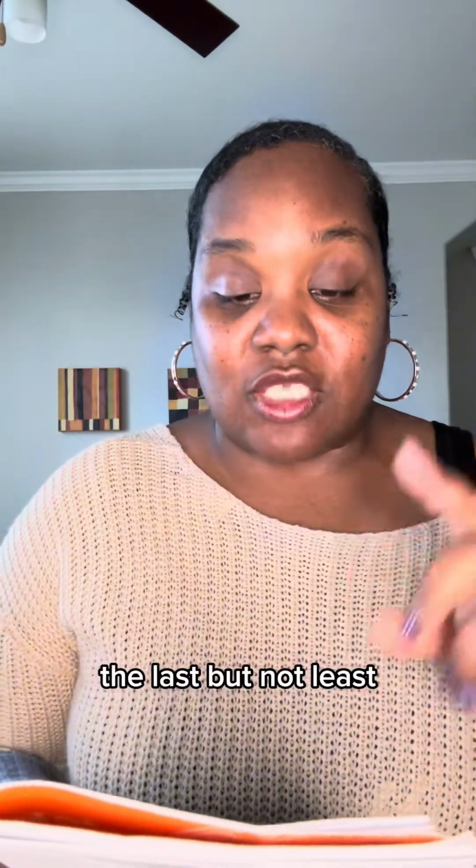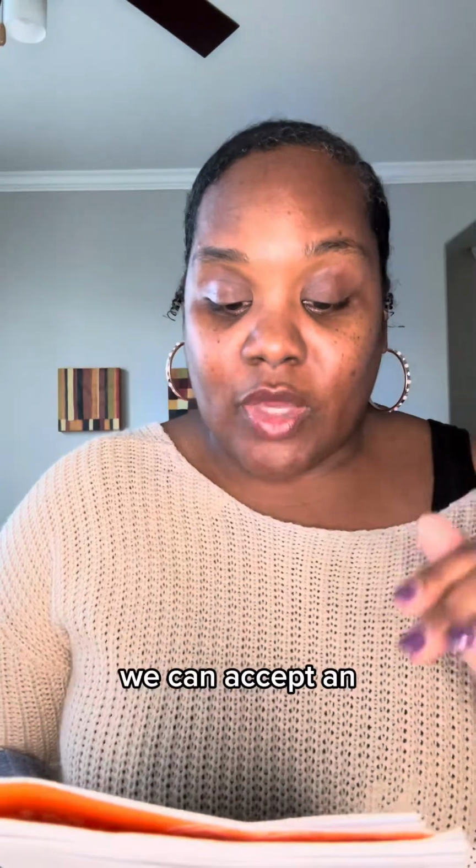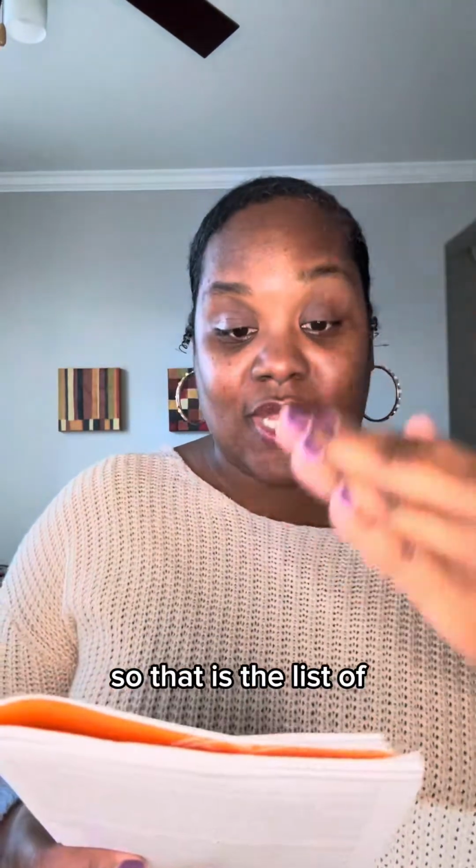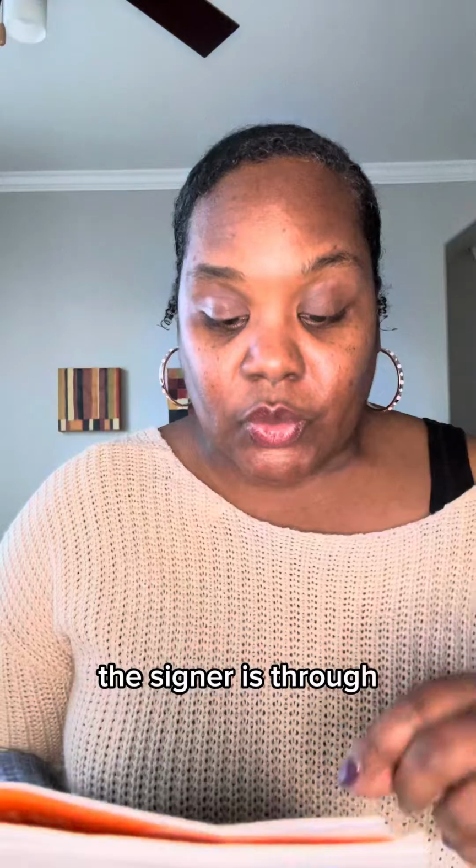Then last but not least, as far as identification documents, we can accept an identification card issued by a federally recognized tribal government, okay? So that is the list of identification documents that we can accept to confirm the identity of the signer. Now, the other way we can confirm the identity of the signer is through an oath of a single witness.